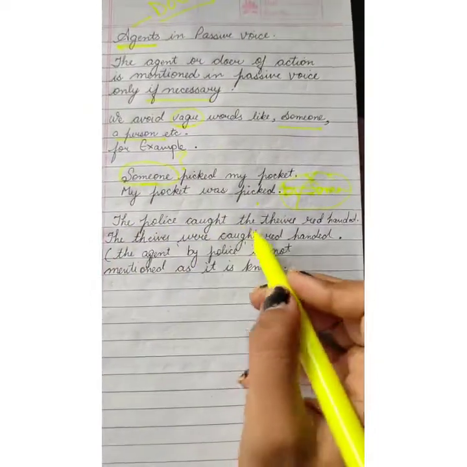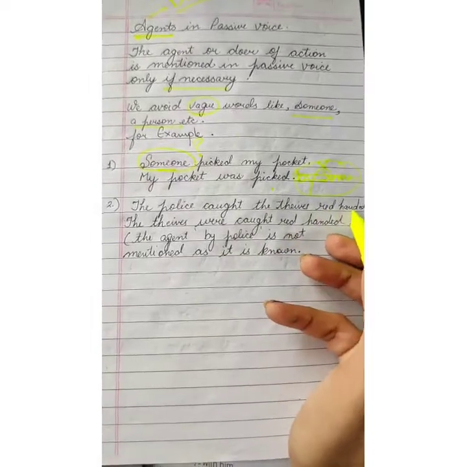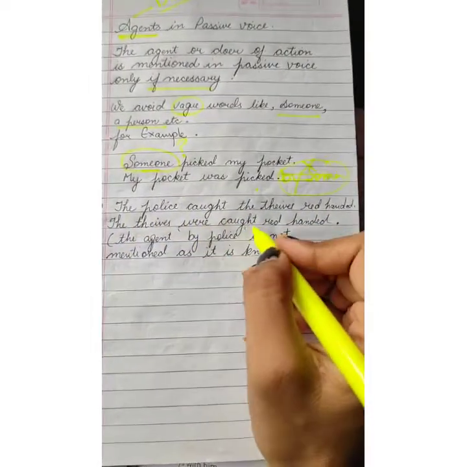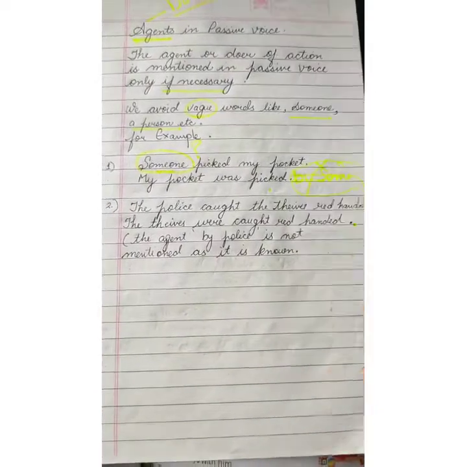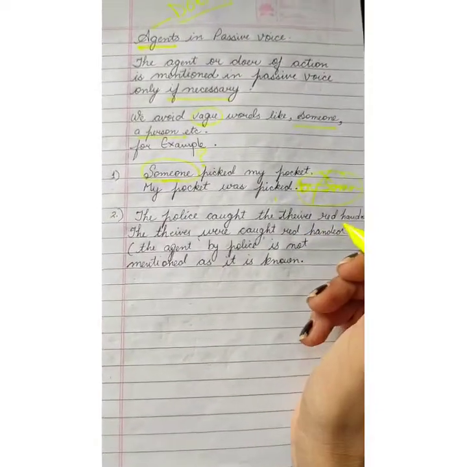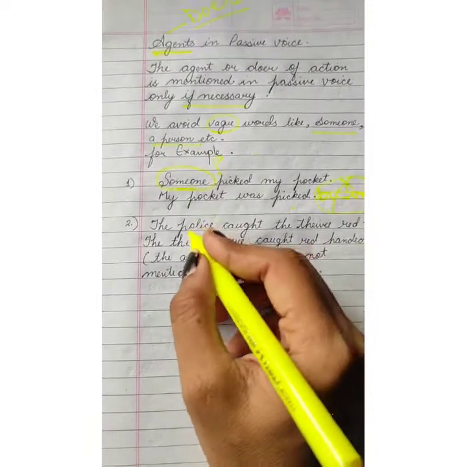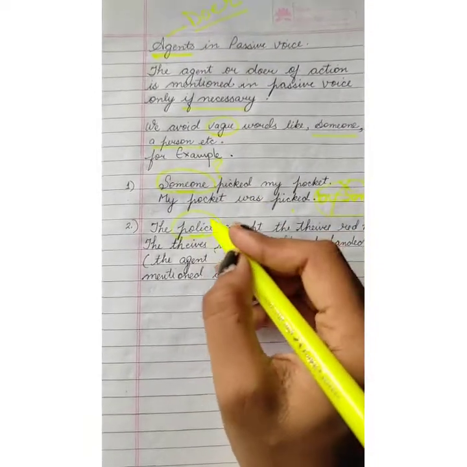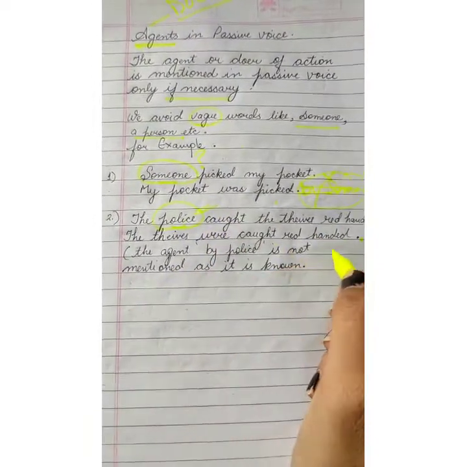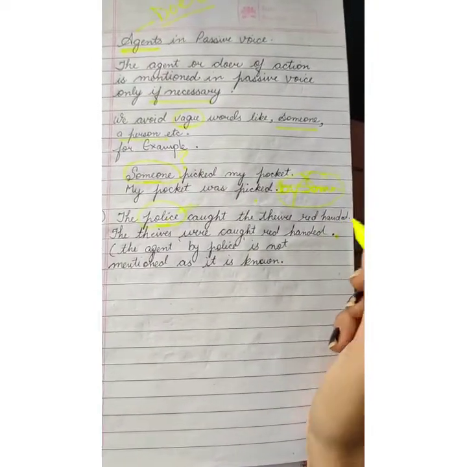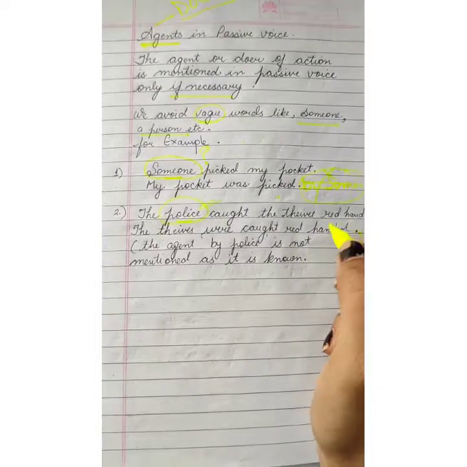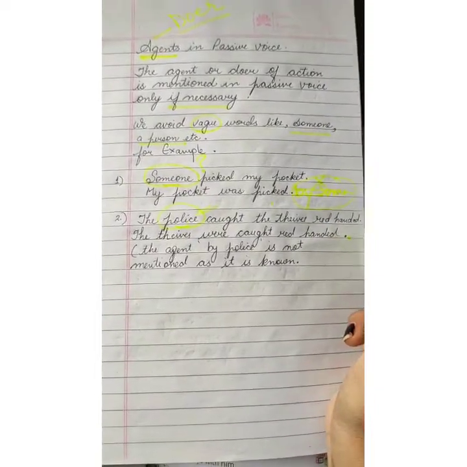The police caught the thieves red-handed. The thieves were caught red-handed. So here it is already known who is going to arrest the thief, the police. So therefore, we already know the doer of the action. Therefore, here we are not writing by the police. Alright, we are not writing the agents of the passive voice.